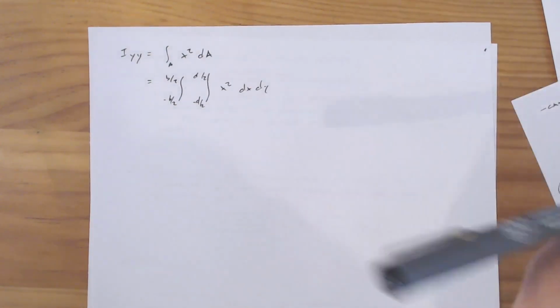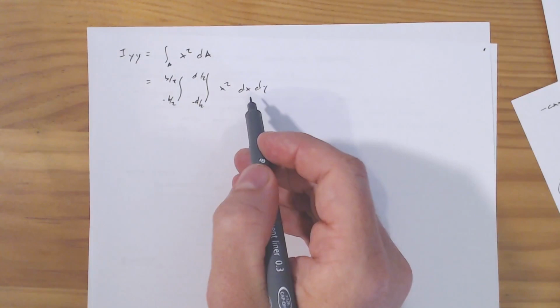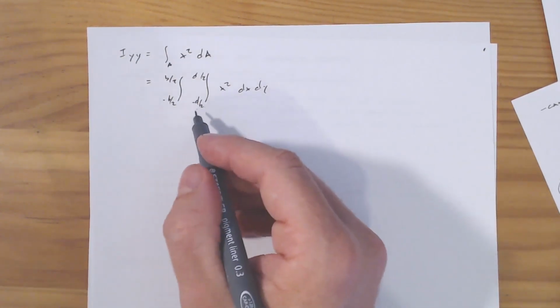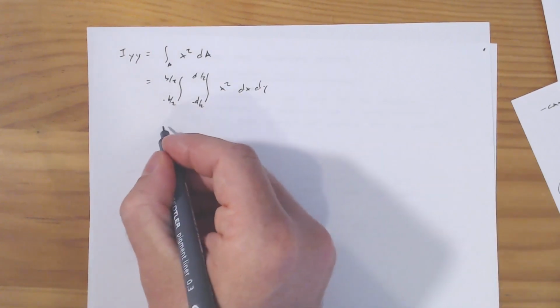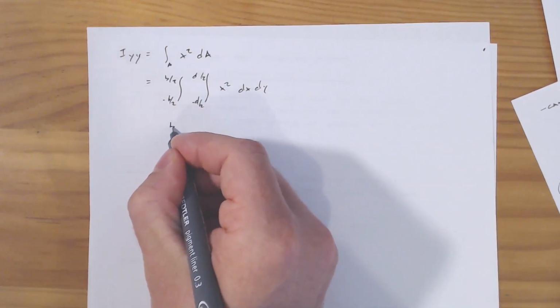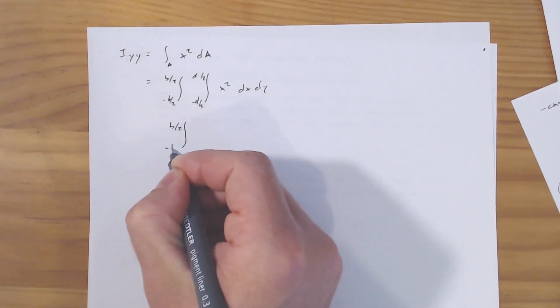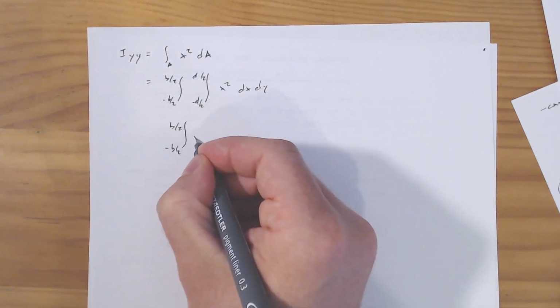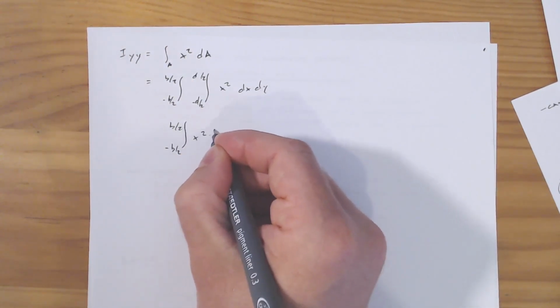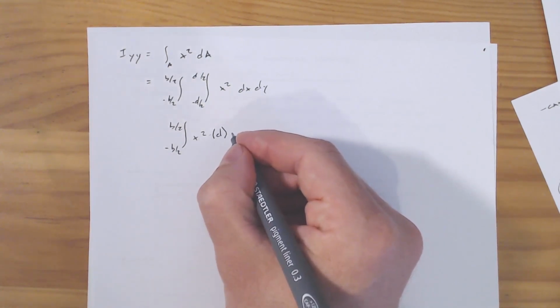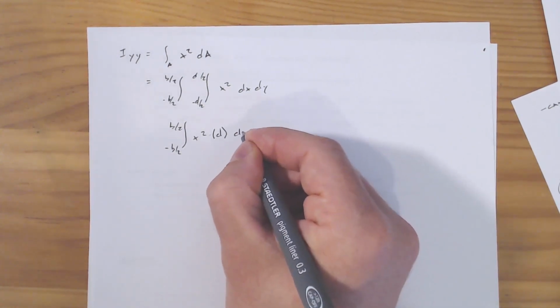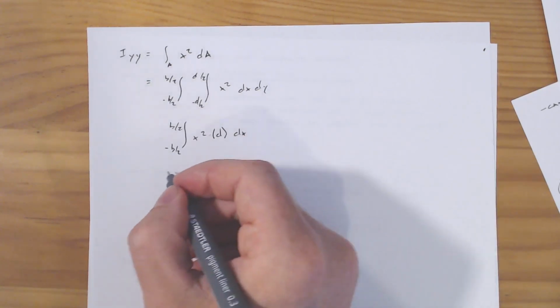Similarly to the x direction, our dy, if we take out this integral here, we end up with the integral from minus b over 2 to b over 2 of x squared times d dx.